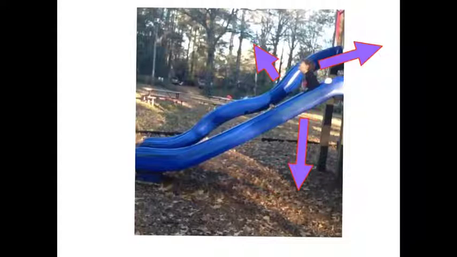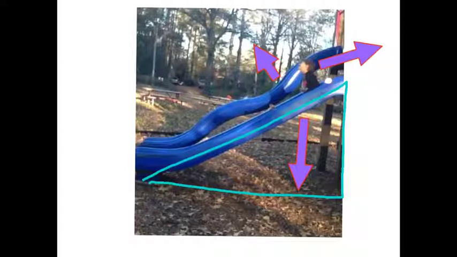We know that, so here's our triangle right here. This is a right triangle, and this is the angle we are given.